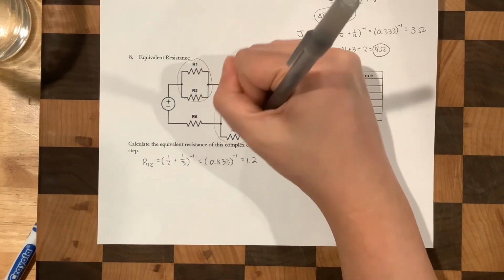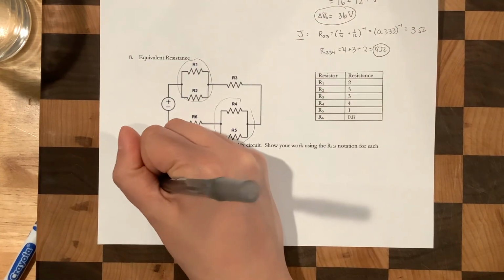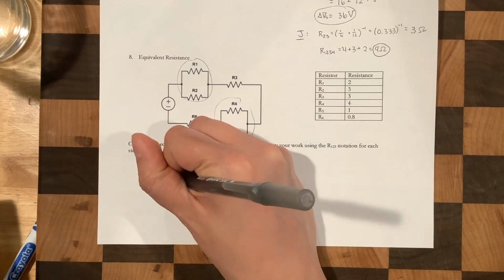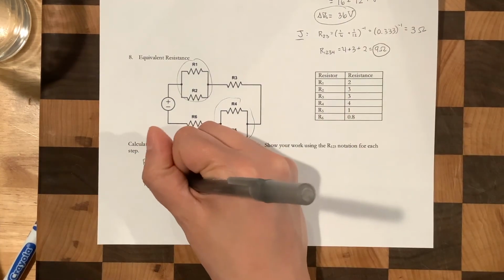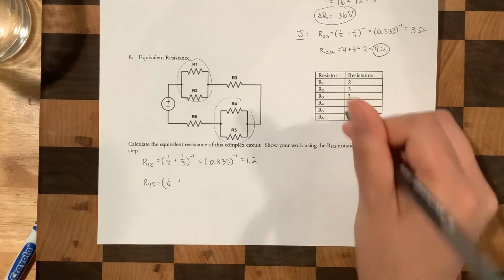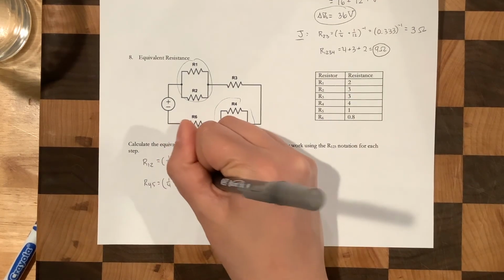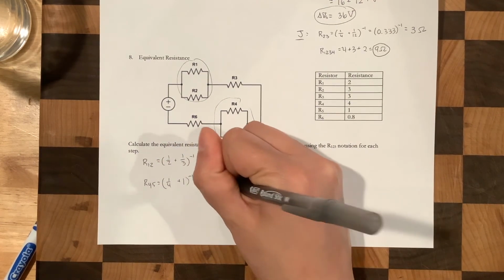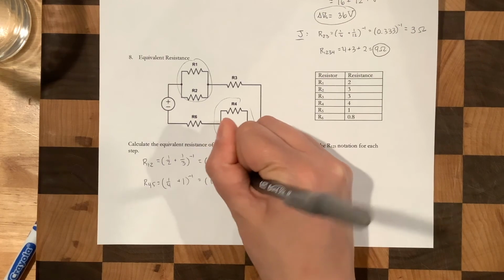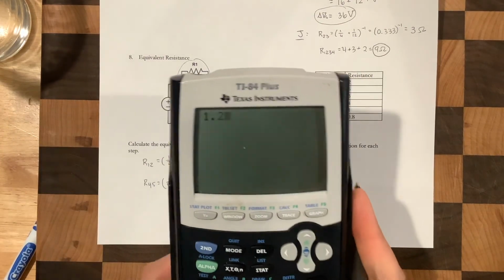R4 and R5 are also in parallel. So I'm going to do 1/4 plus 1/1 inverse. And I can do that in my head. So that's 1.25 inverse or 0.8.